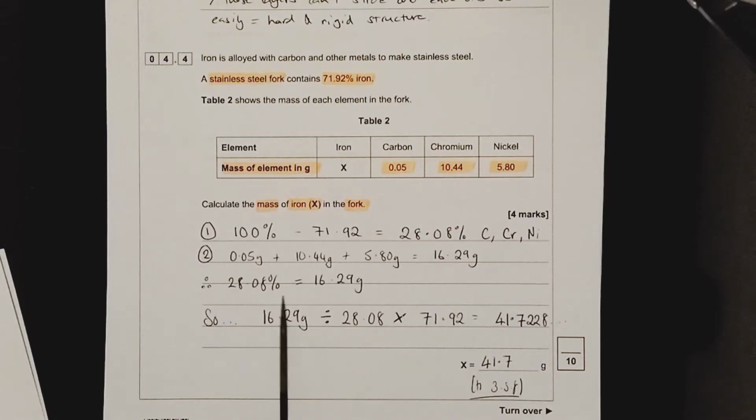So if we do 16.29 divided by 28.08, we work out effectively what 1% of mass would be. And then if we times that by the percentage of iron present, 71.92, we find out that that would be 41.7228 grams of iron. We basically scale down to 1% and then back up to 71.92% worth of mass. And that means that the iron is this value in grams, but the question wanted the answer probably something sensible like 3 sig fig. So if we cut it there, 3 sig figs, and the next number is a 2, we'd have to round it up, that would be 41.7 grams of iron in this stainless steel fork.